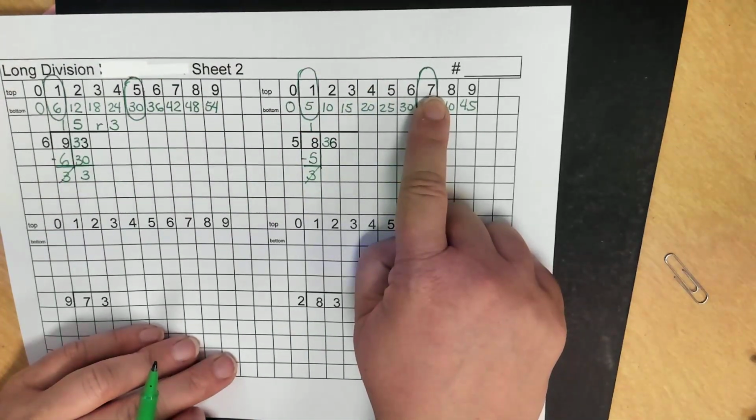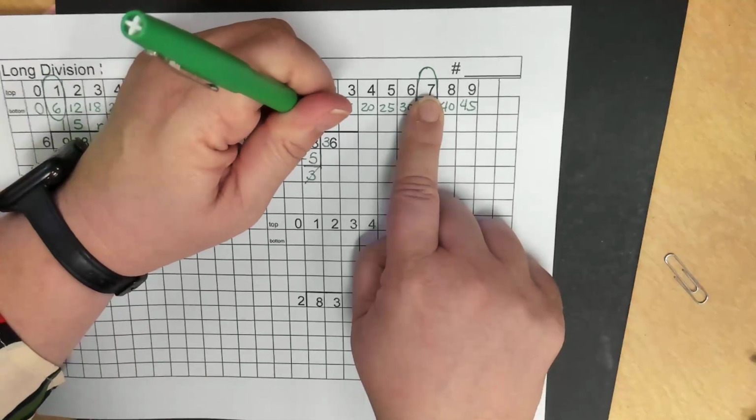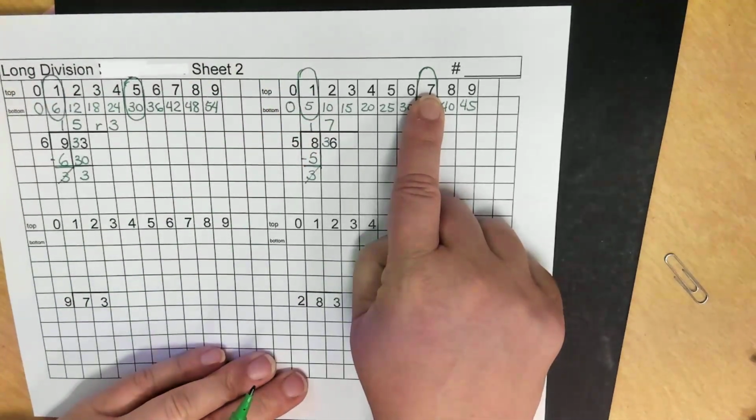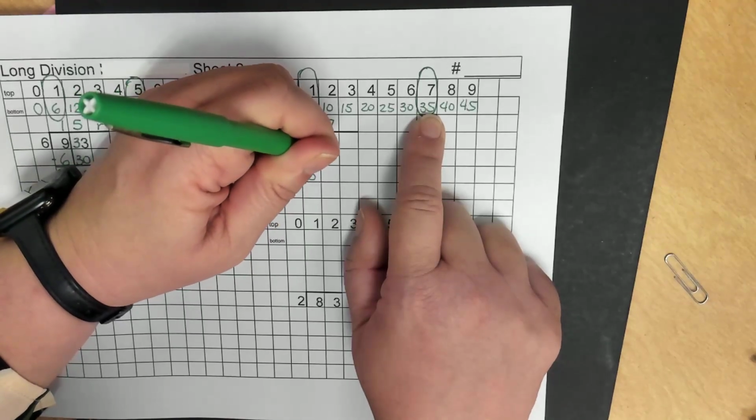What goes on top of the 36? My 7 goes on top. What goes below my 36? 35 goes below.